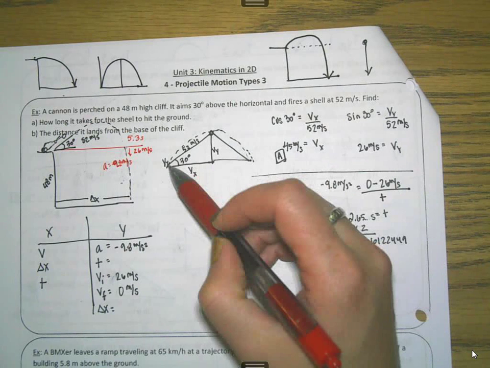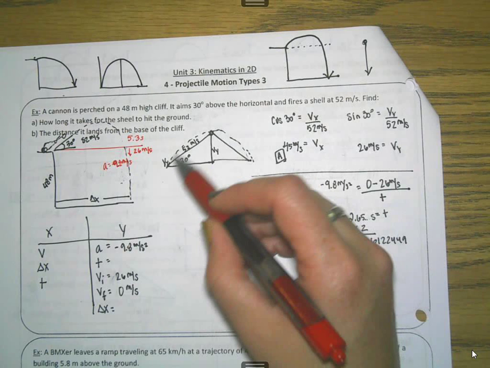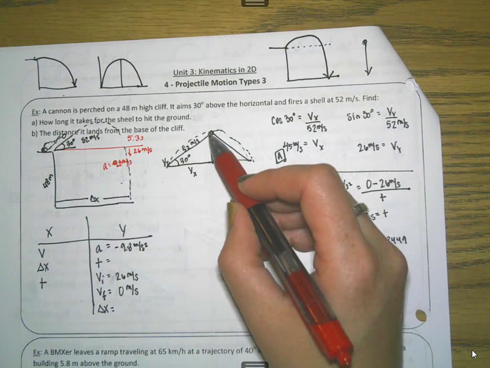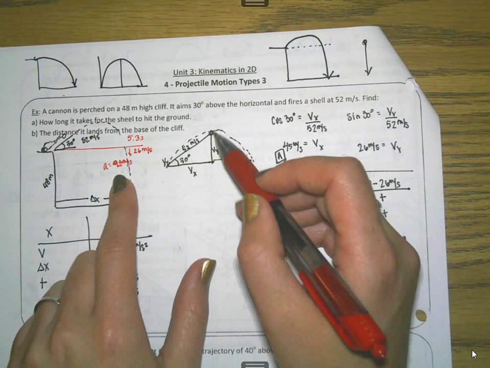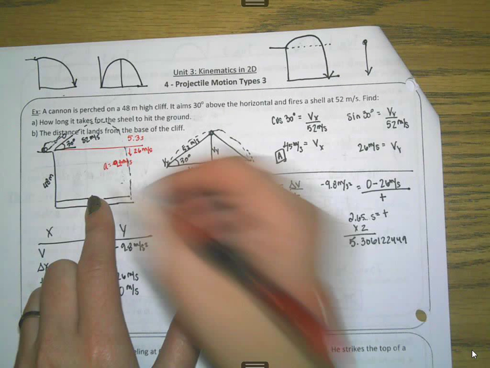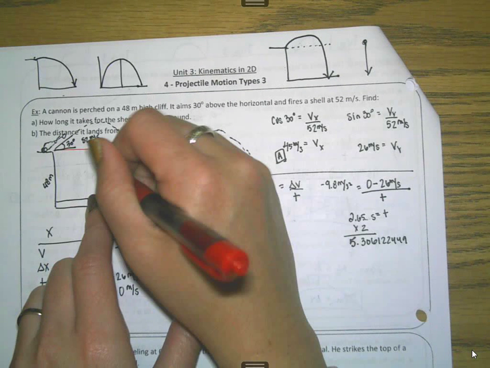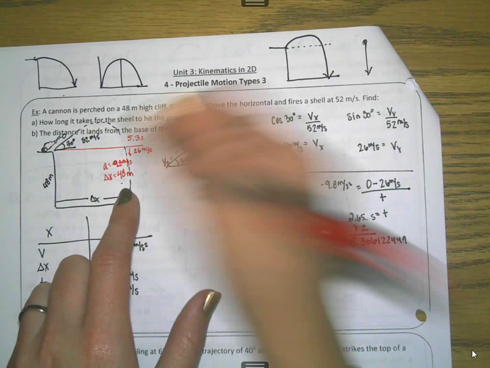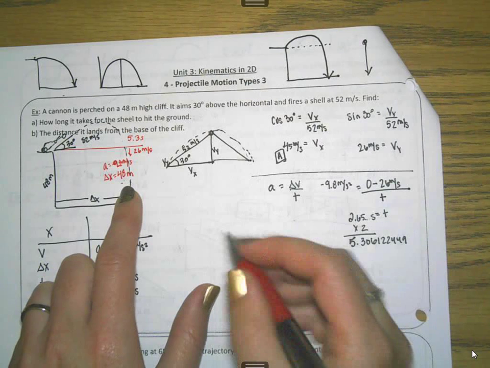As it goes up, is it in a positive manner or a negative manner? It's slowing down, so we're going to represent that with negative 9.8. What should an object be doing as it falls down towards the ground? Speeding up. So we need to call it a positive 9.8 meters per second squared. And I know this, too. I know that the distance that it falls is 48 meters. So I know VI, I know A, and I know X.